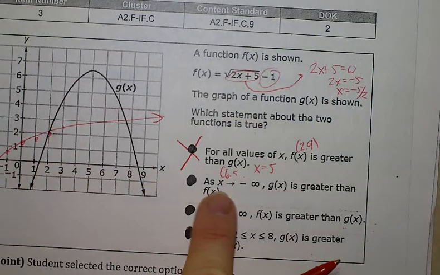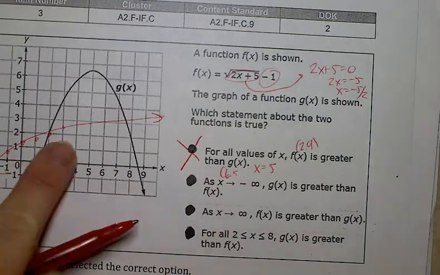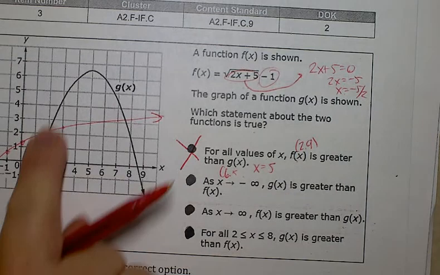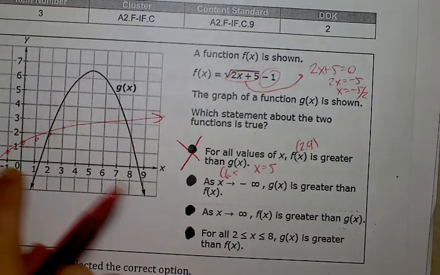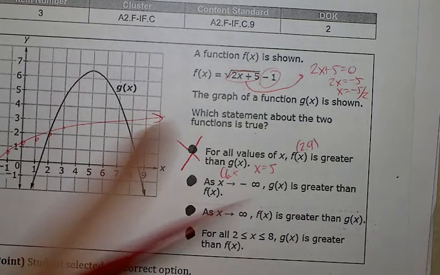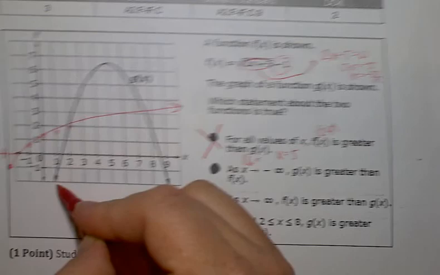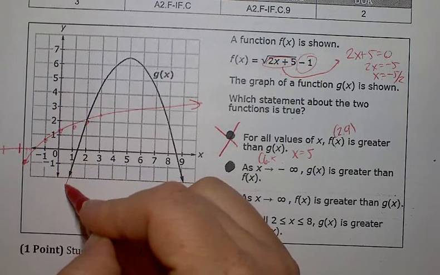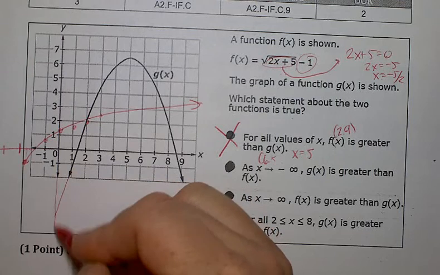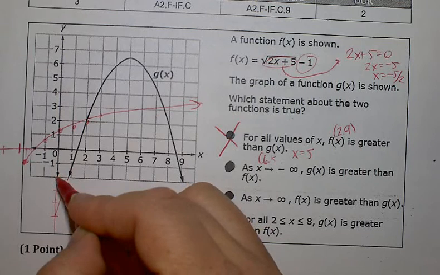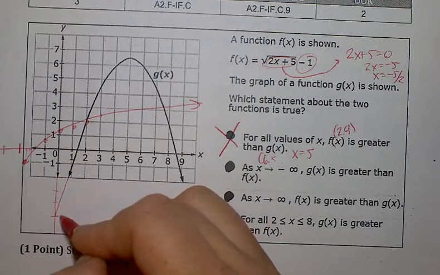As I go to the far left, is it true that g of x is always greater than f of x? So as I started, let's even go with 0. I can see that for g of x, if I continue at this rate, and do a quick approximation, just approximation, 1, 2, 3, 4, 5, maybe about negative 5.